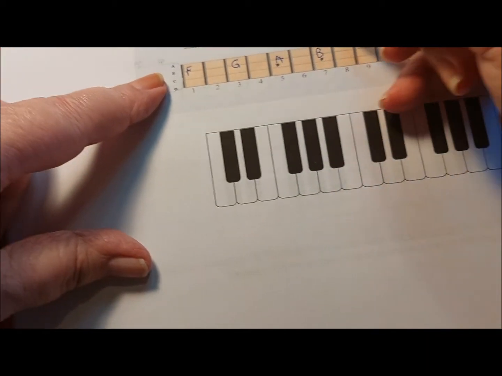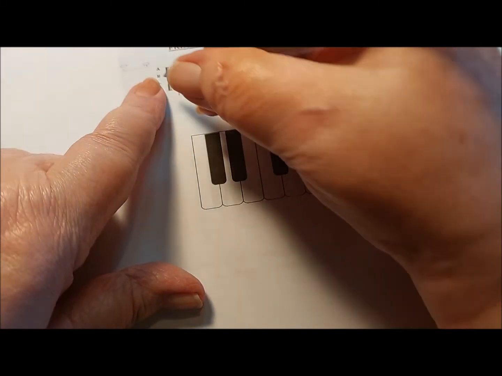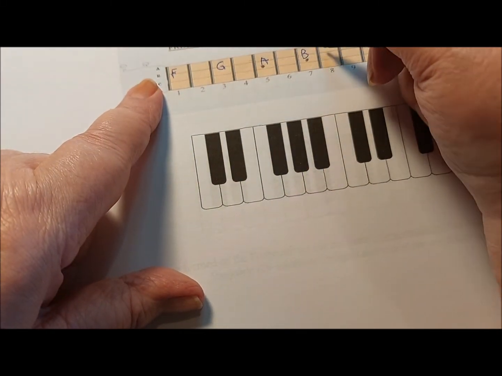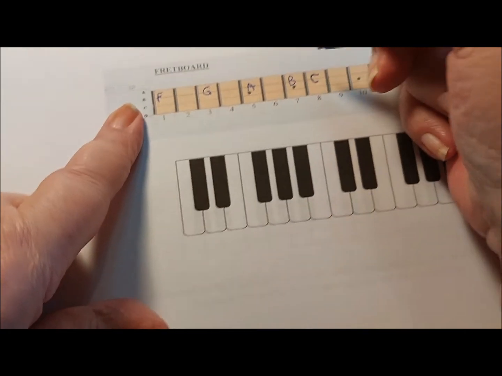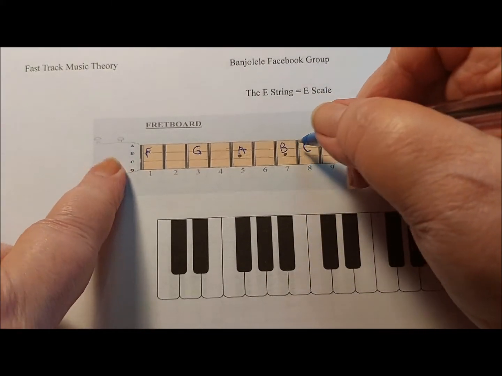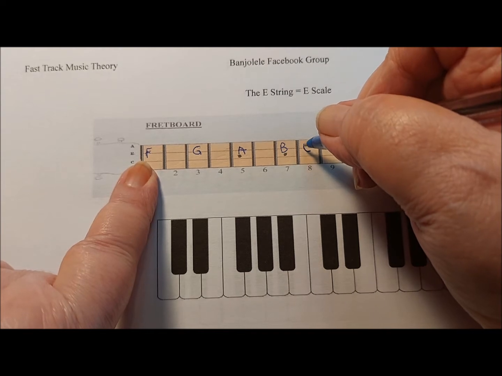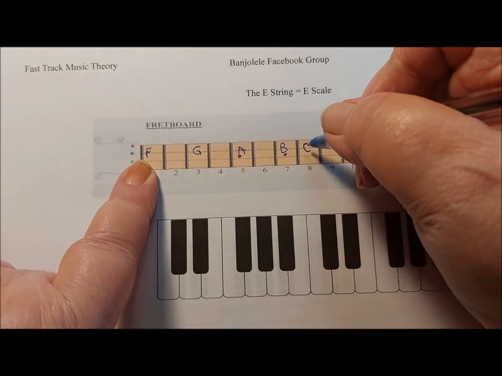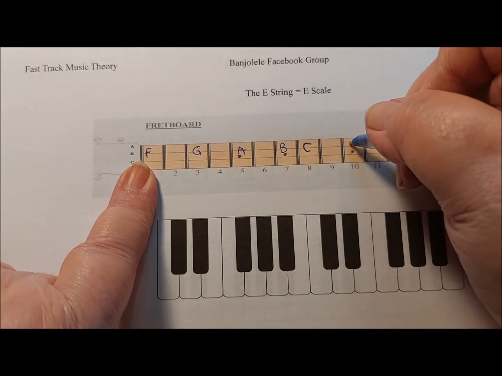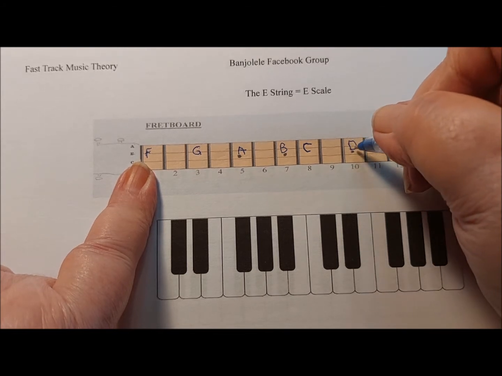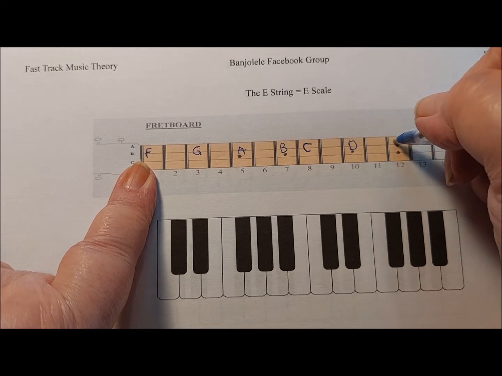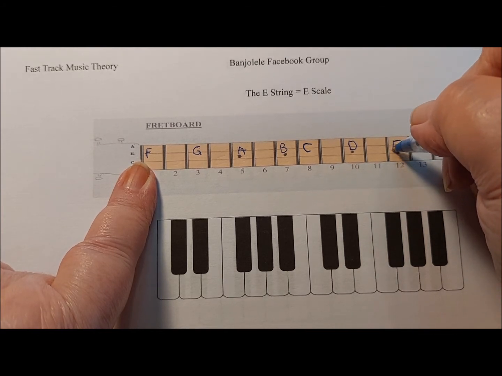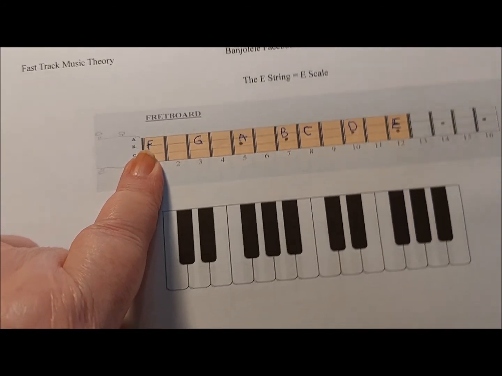Because that's your half step, A, B. But between E and F and B and C, there's no half step. They're always beside each other. E and F, B and C. D. And then we're back at the 12th fret, which is your E starting again.